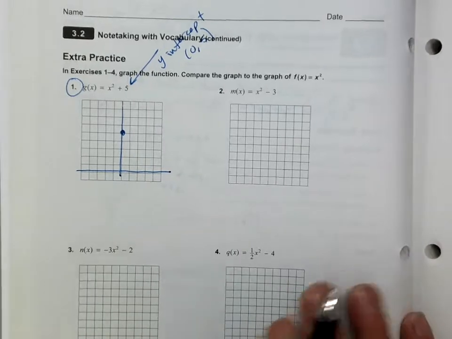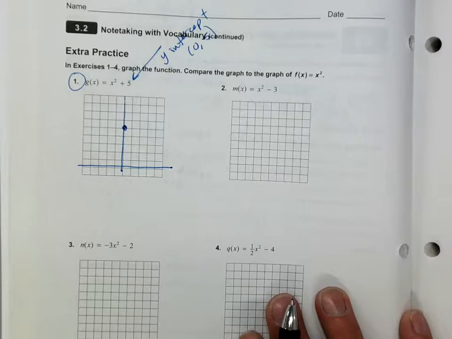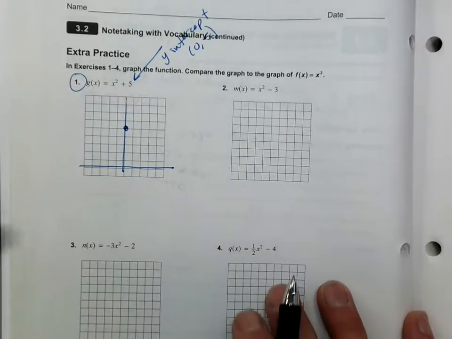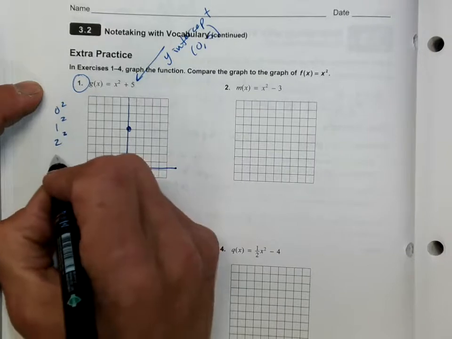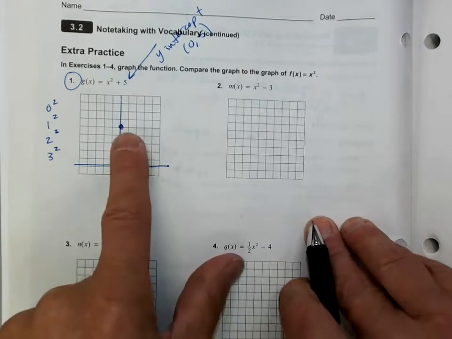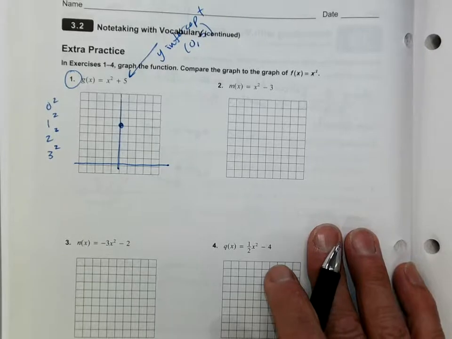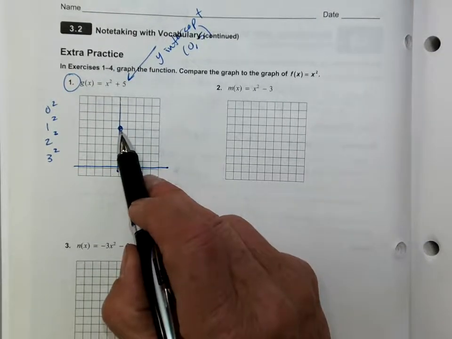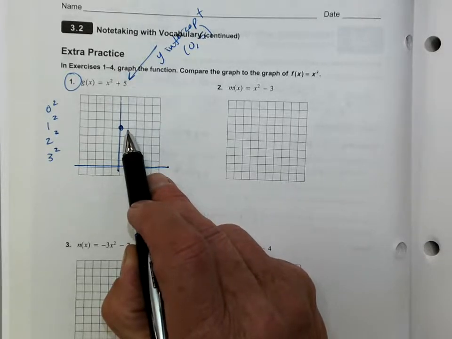Now, you can put this on Desmos, you could put this on a graphing calculator, or we can just be smart, because what we're doing is squaring numbers. We're going to take 0 squared, 1 squared, 2 squared, 3 squared, and so on, but those get pretty big. So every time we do a movement, we're going to square a number. If x is 0, 0 squared is 0, so I leave it where it's at. If I go over 1, 1 squared is 1.